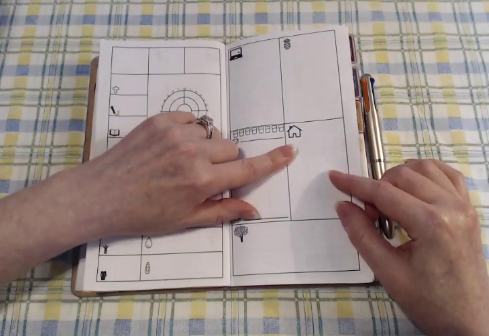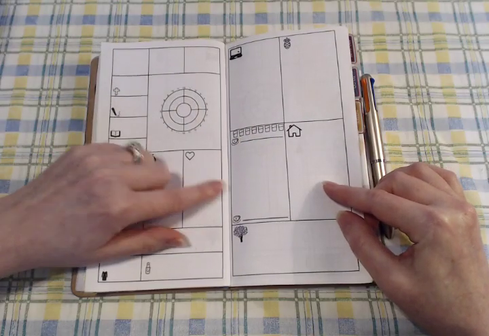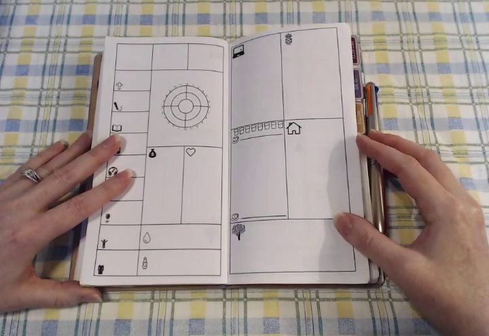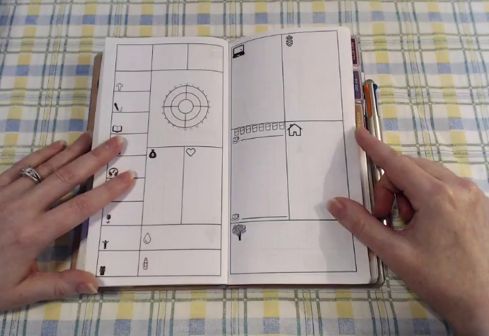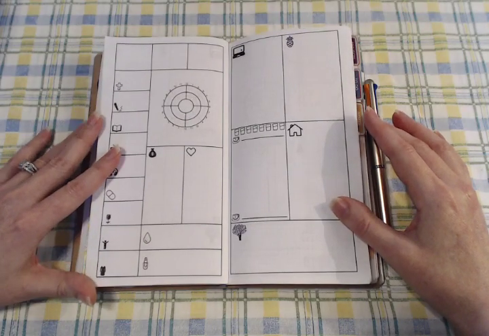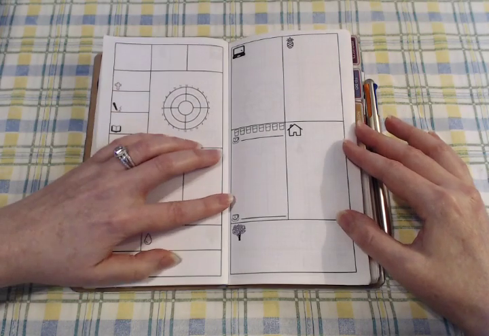So even though I have these sections and I'm going to have different goals and things that I need to be doing in each of them, these sections are never going to change. I'm always going to have something to do or something to work on in that particular section.